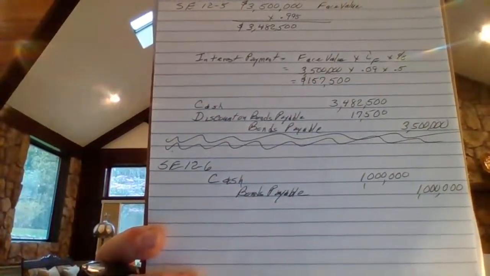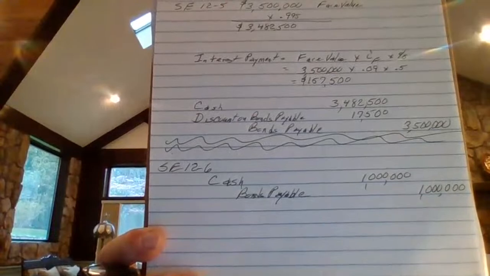Debit to cash, $1 million. Credit to bonds payable, $1 million. Okay, and that was 1/1/2024. Now, interest on July 1, 2024. Okay. Well, what's the formula?